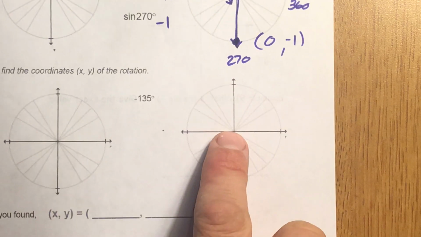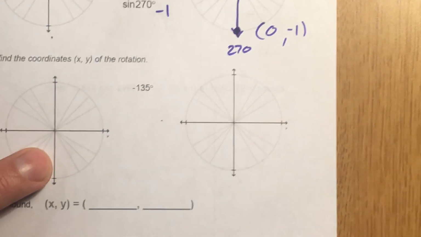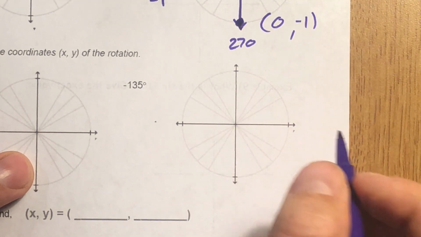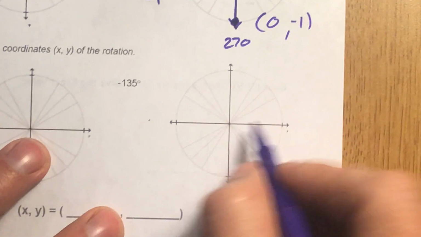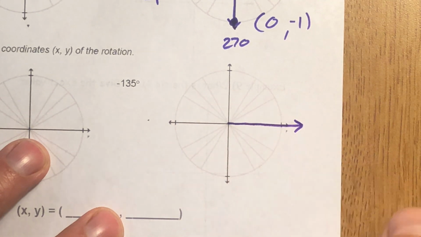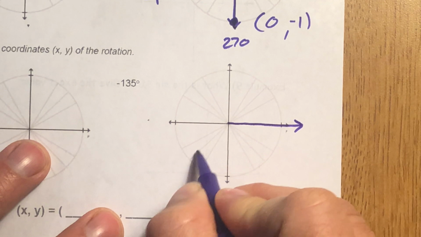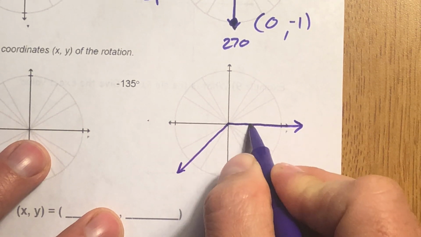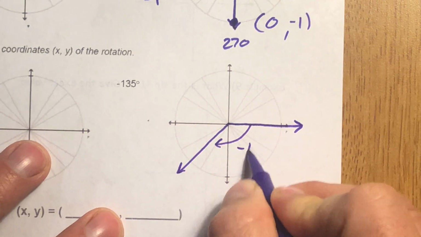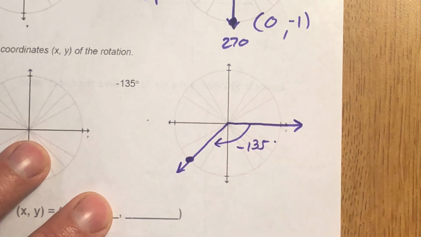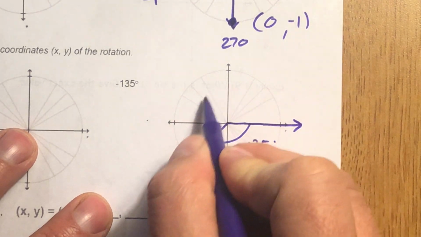This is a negative. Don't freak out with that one or get confused, right? Negative just means we're rotating this time in a clockwise direction. So if we start here with my initial side, 135 is going to be what? 90 plus another 45. So I'm going in that direction. So that's negative 135 degrees. So it lands me right there.